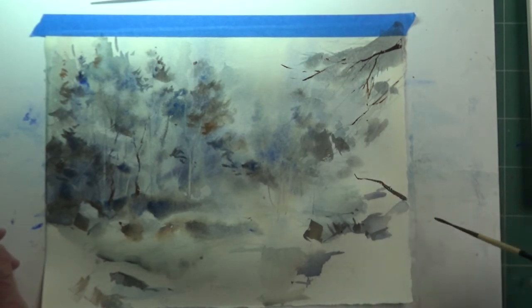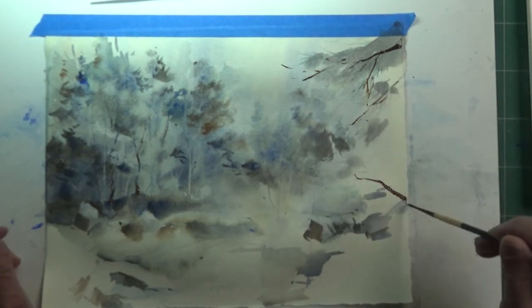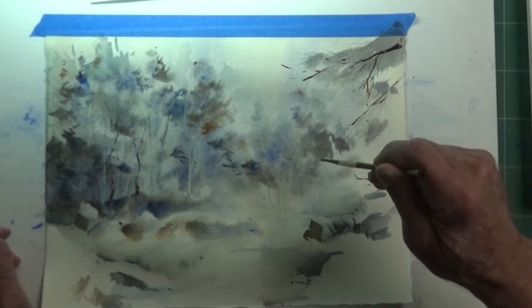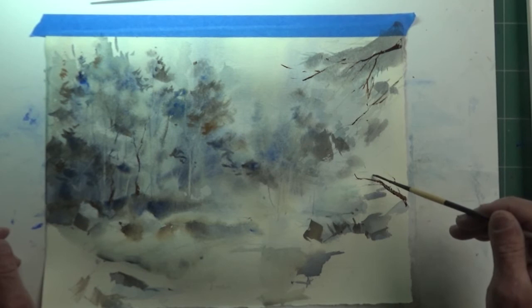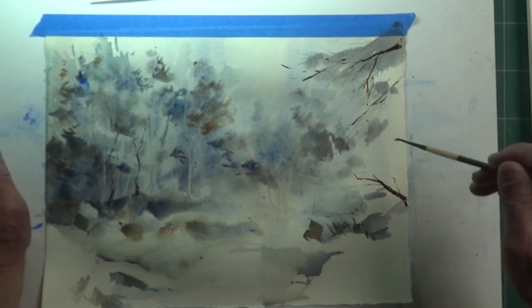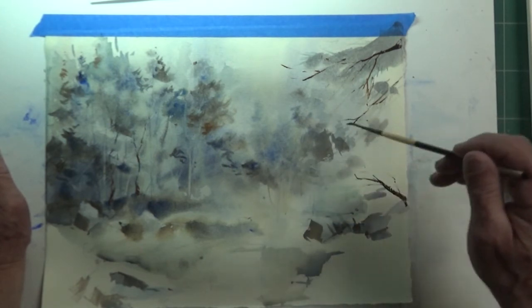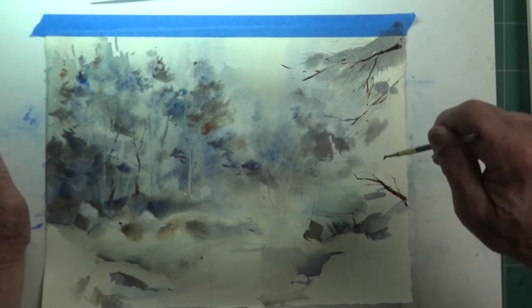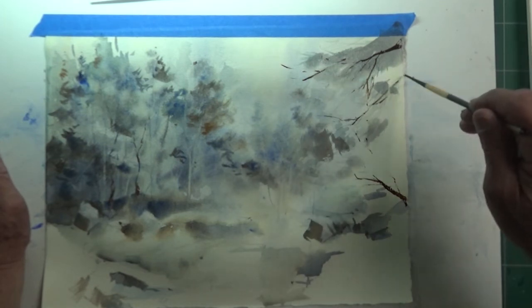Okay. Maybe we have one coming up off the bank here. The tree is growing up. We want it to point inward. Okay, all right. Light, light, light. Branches are coming all from the side.